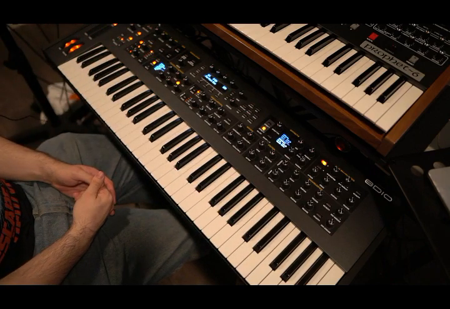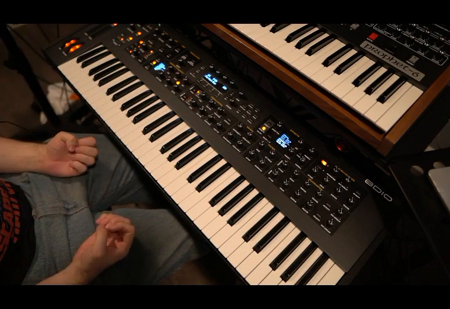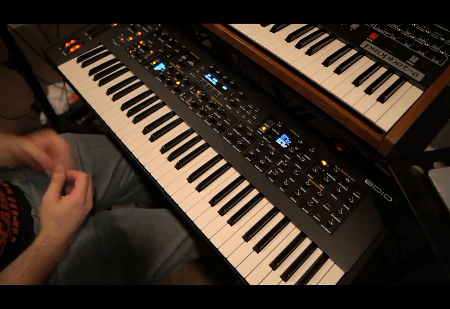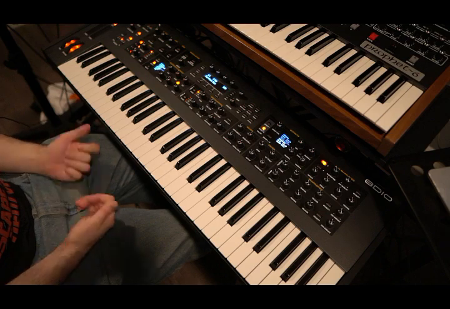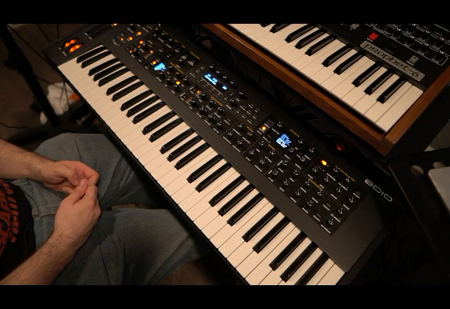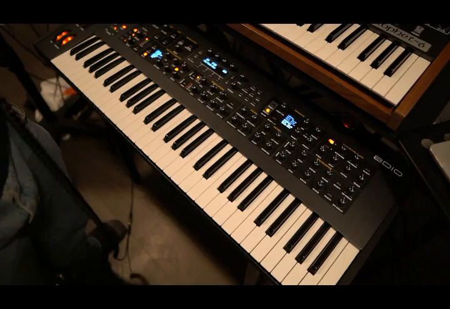I'm going to be talking about how I use frequency modulation synthesis to achieve this saxophone patch, because I think it's probably the best saxophone patch I've heard out of a hardware synthesizer.